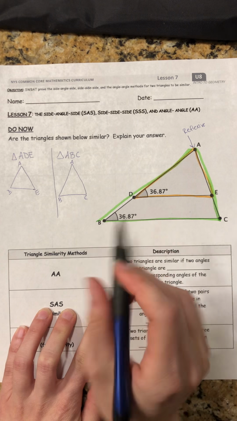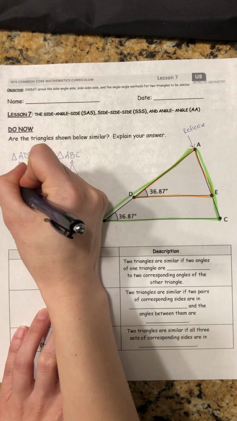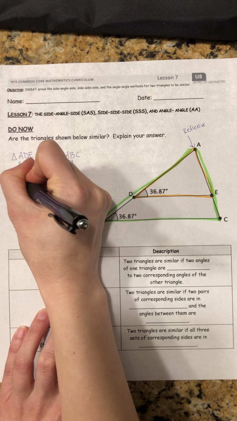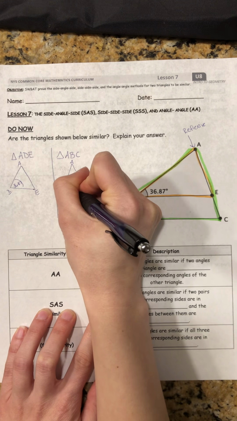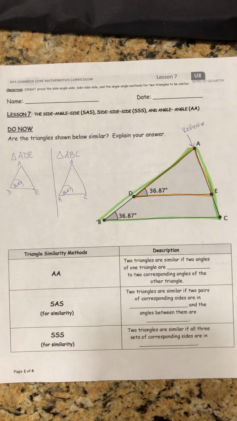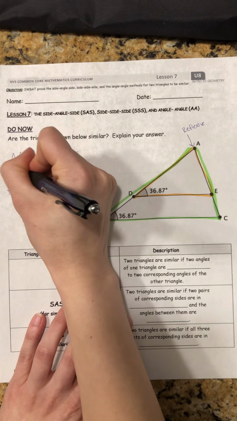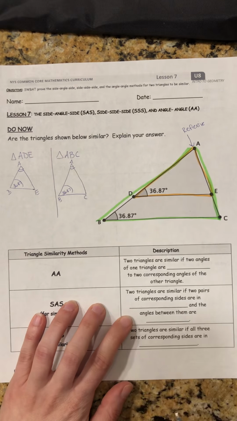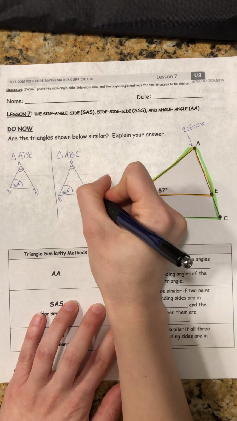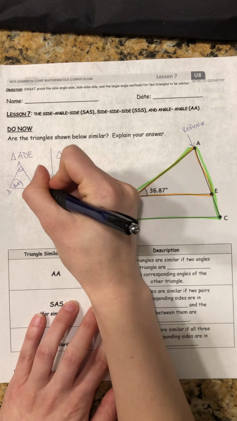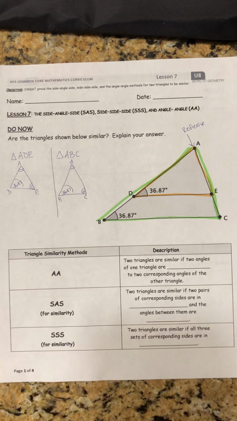They do tell us that the angle D is 36.87, and that angle B is also 36.87. Okay, so therefore, if we know that angle A has to be congruent to angle A, right? It doesn't matter what you solve for, C and E must also be congruent. Okay, so therefore all of the corresponding angles would be congruent in this case.